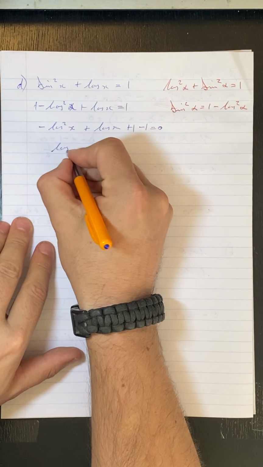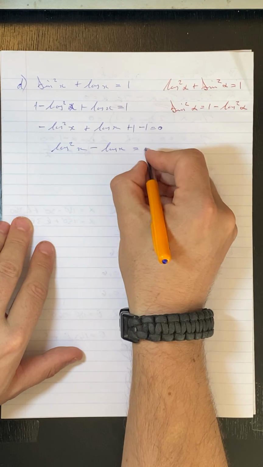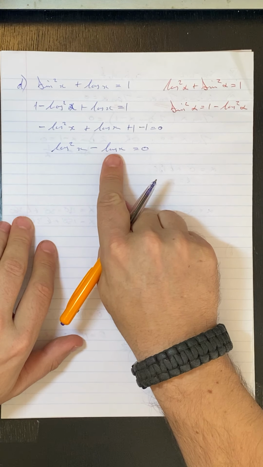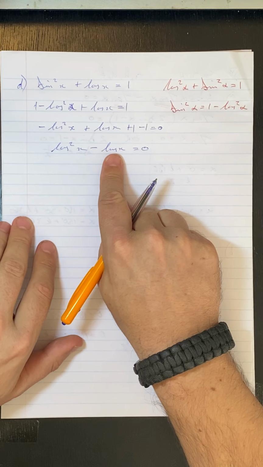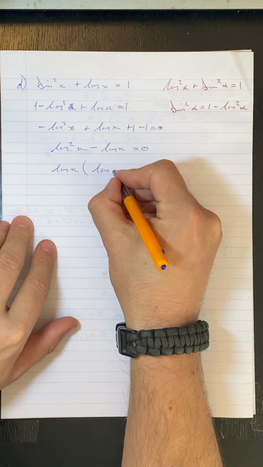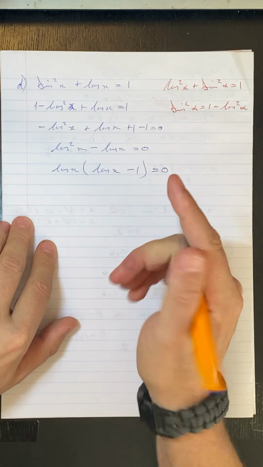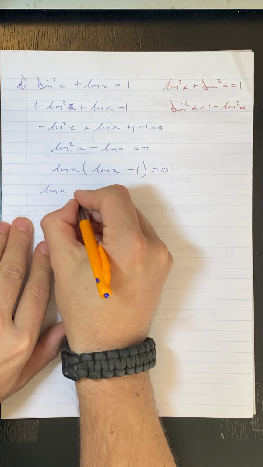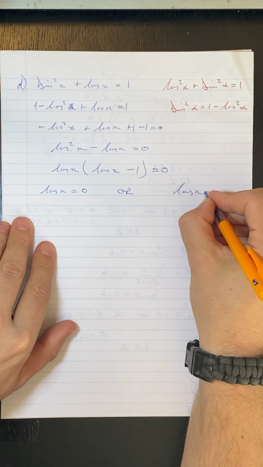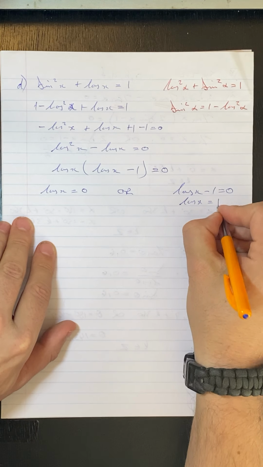So here we get cos squared x minus cos x. Those cancel and we're left with that. Again, we have two terms, cos squared x and cos x. I can take out a common factor of cos. So we get cos x into cos x minus 1 equals 0. We have something times something equals 0. So that means we'll get cos x is equal to 0 or cos x minus 1 equals 0. That would become cos x is equal to 1.